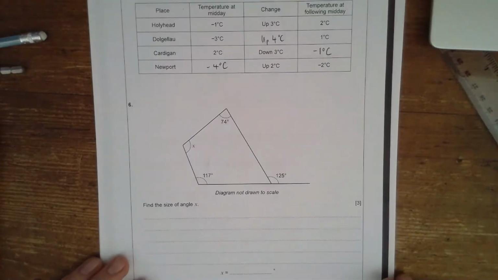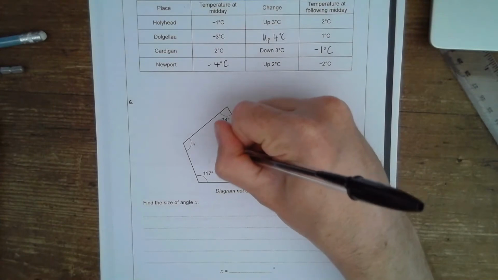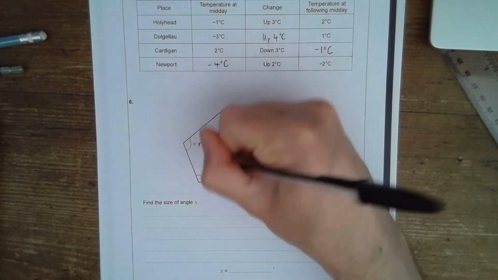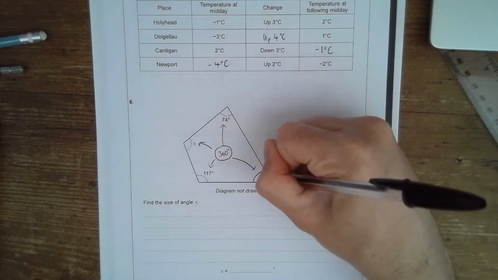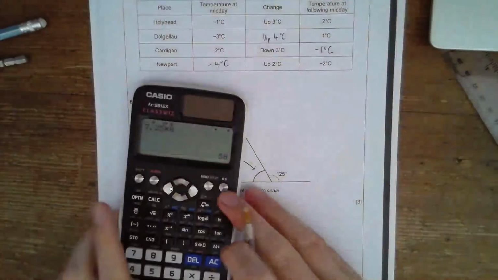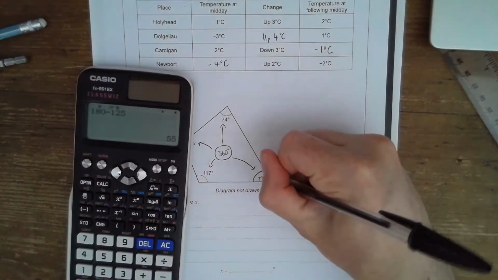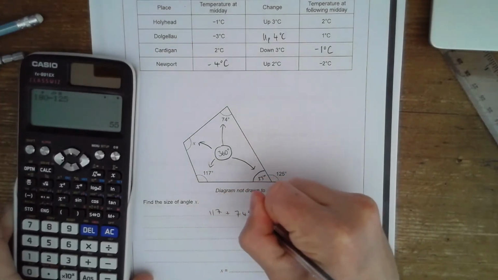Okay. Question underneath is missing angles in a quadrilateral, which we already know from before is 360 degrees. It must be that angle, that angle, that angle, and this angle here, which I don't know. But I can go and work it out by doing 125 taken away from 180, which tells me that angle must be 55 degrees.